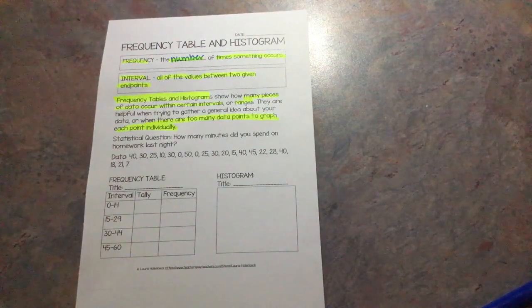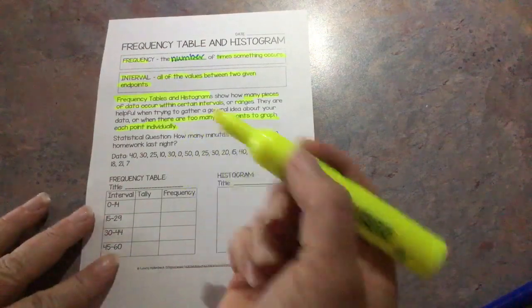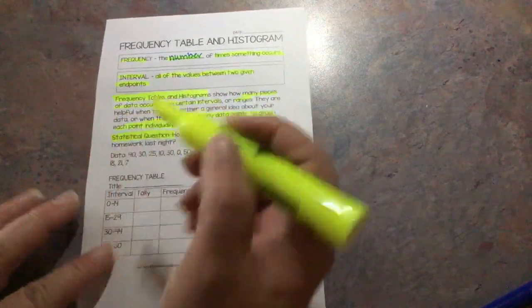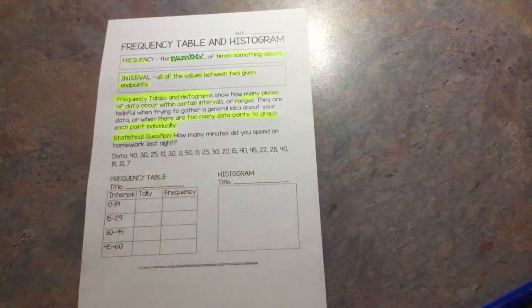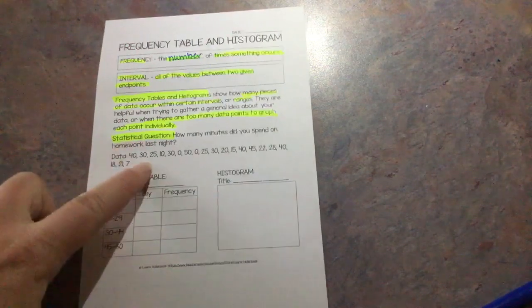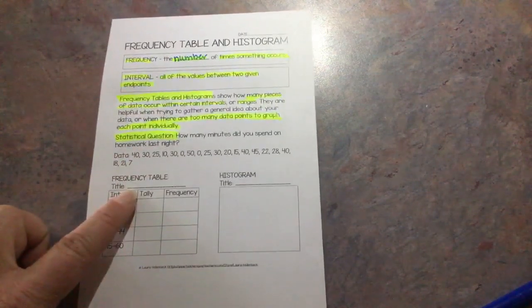So our statistical question that we're looking at is where you're going to get lots of different answers, which we did, obviously. How many minutes did you spend on homework last night? So the very first thing that we need to do is look at our data and our question, and come up with a title for our table.